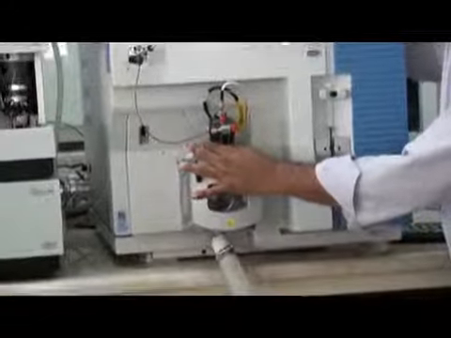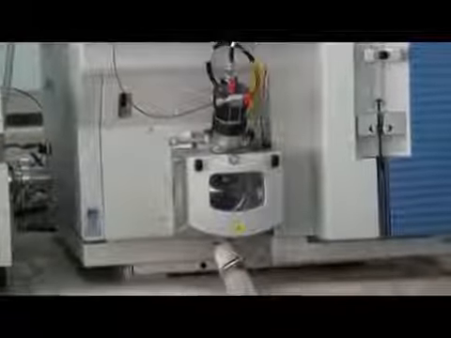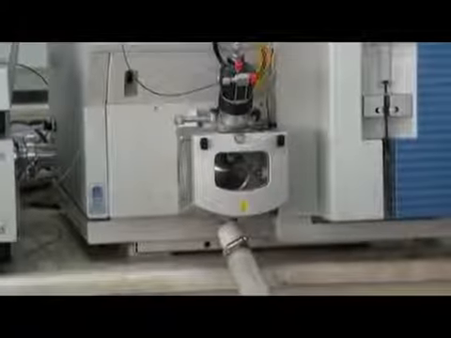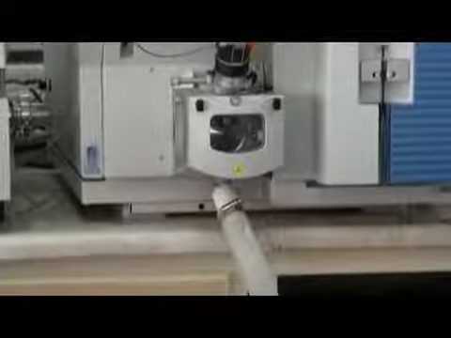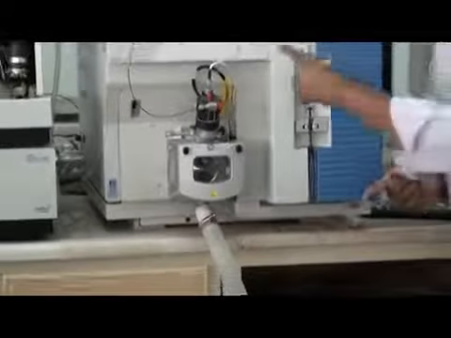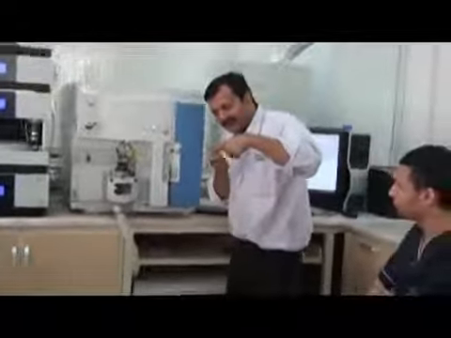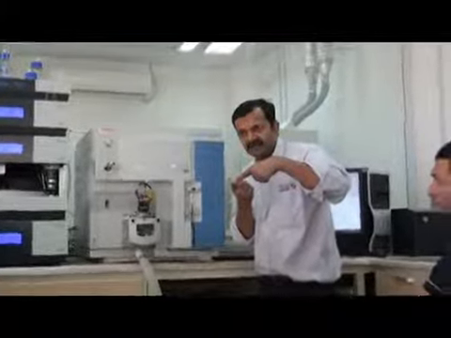This type of probe is called heated ESI probe. ESI is a technique, electrospray ionization. There is another technique, APCI, atmospheric pressure chemical ionization. In this type of ionization, you give a voltage not on the probe. You give this high voltage not on the probe, but near the probe on another piece of plate or something.